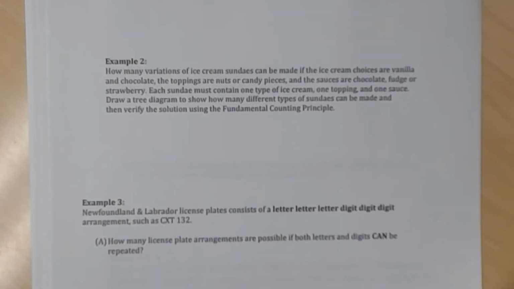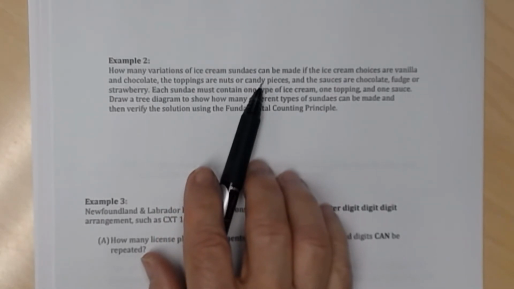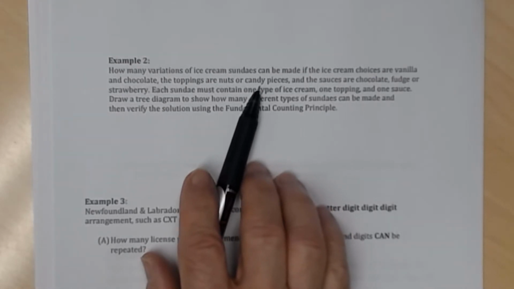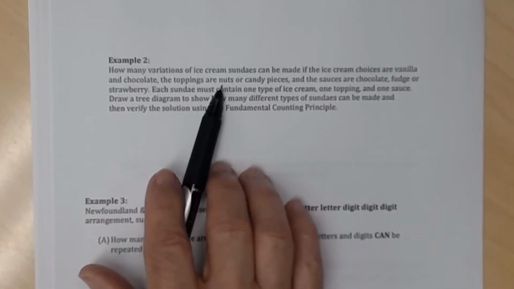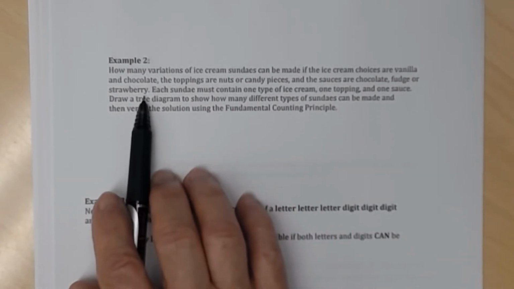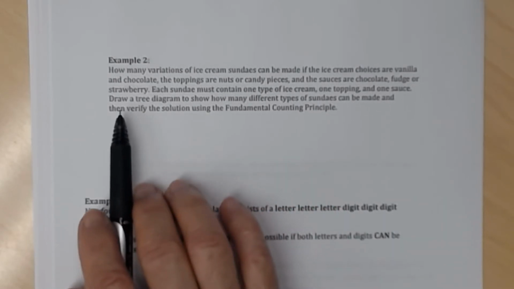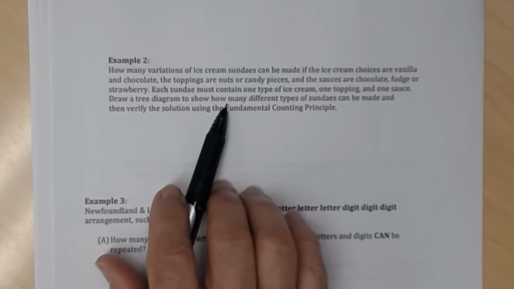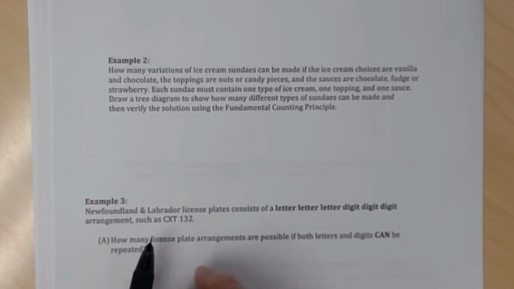Now, let's look at this example. This will be example 2. How many variations of ice cream sundaes can be made if the ice cream choices are vanilla and chocolate, the toppings are nuts or candy pieces, and the sauces are chocolate, fudge, or strawberry? Each sundae must contain one type of ice cream, one topping, and one sauce. Draw a tree diagram to show how many different sundaes can be made, and then verify the solution using the fundamental counting principle.